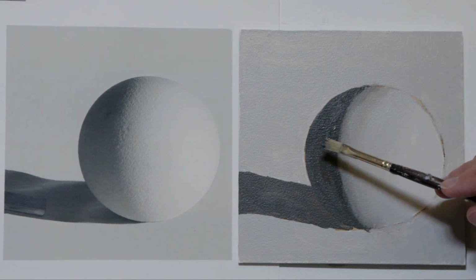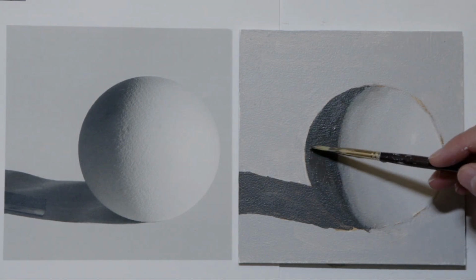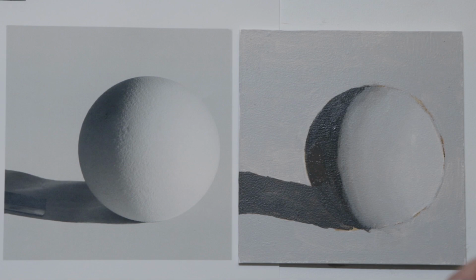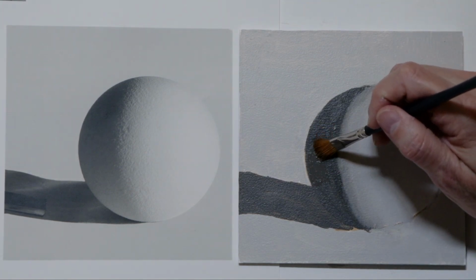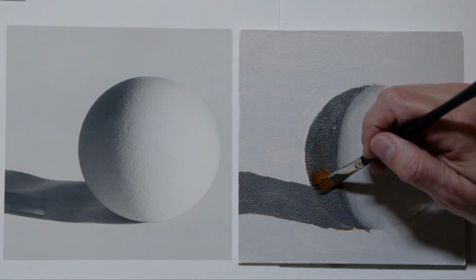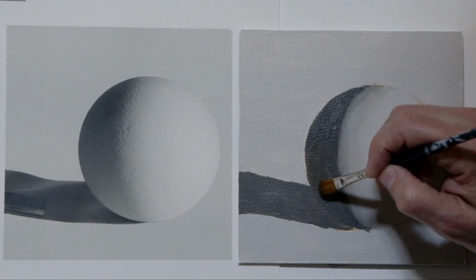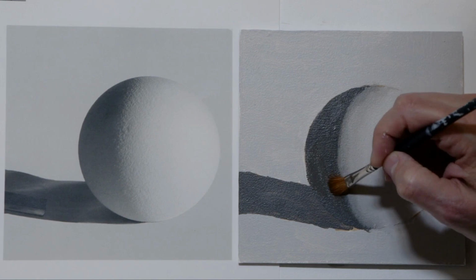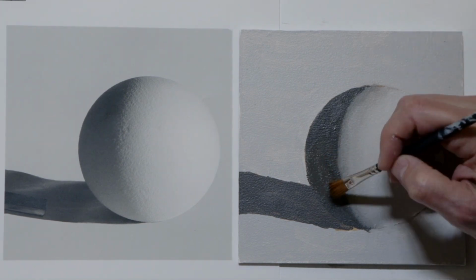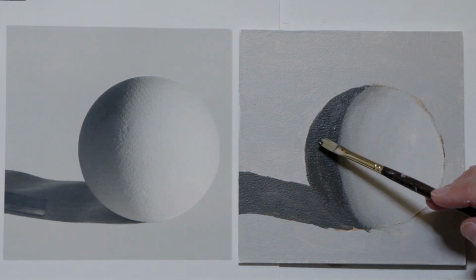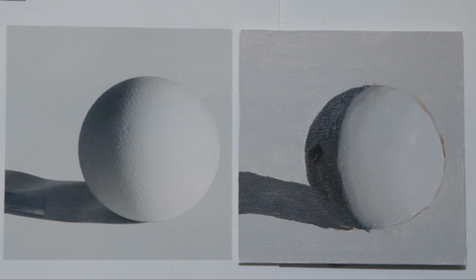I'm going to soften that so that it looks like it fits in there. It blends nicer. So I keep going back and forth. A little bit of paint, move it around. A little bit of paint, move it around, until I can step back and I see that it's doing what I want it to do.